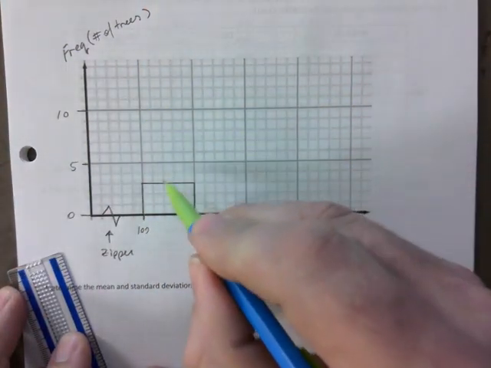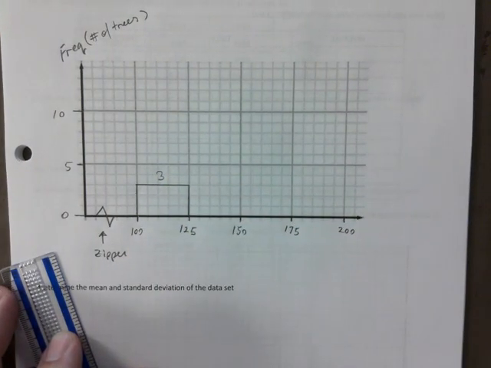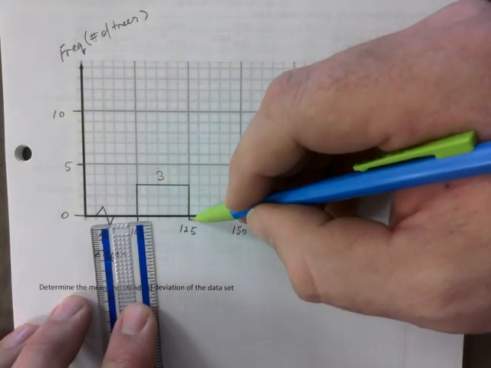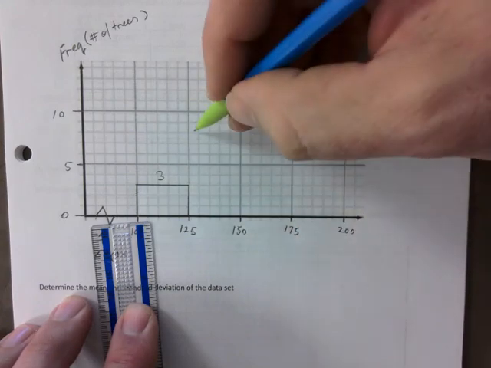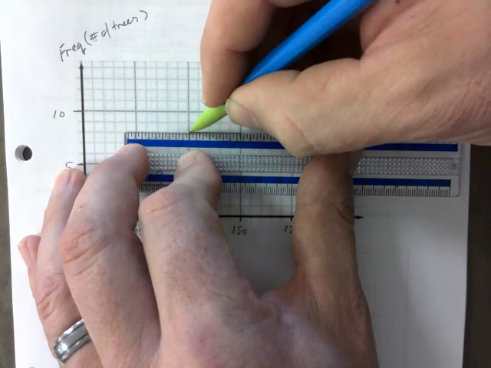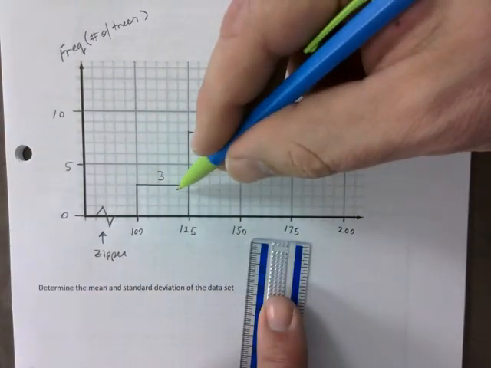Okay, and I always like to put down how many that bar represents. It represents 3. The next one is 8. Between 125 and 150, we've got 8 trees in there, which is right here. I make that line, and it should be touching the other bar right here.